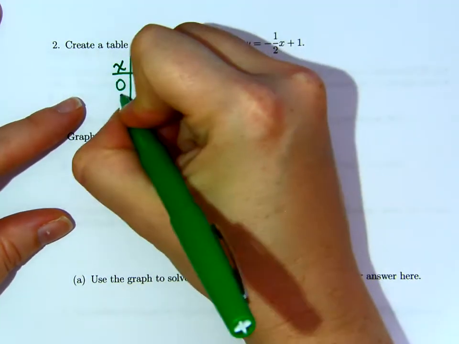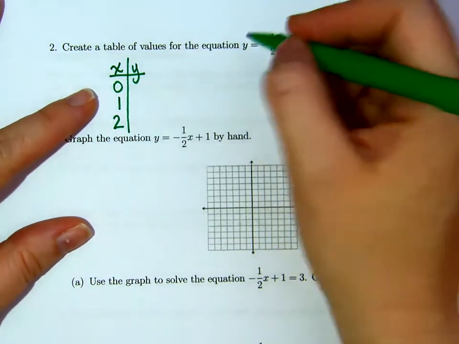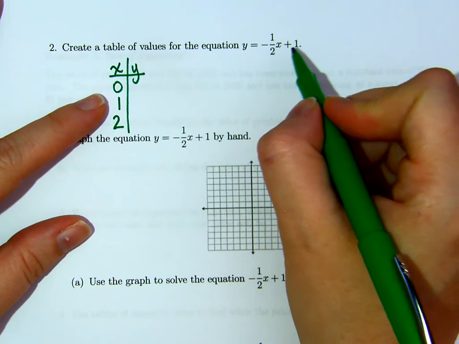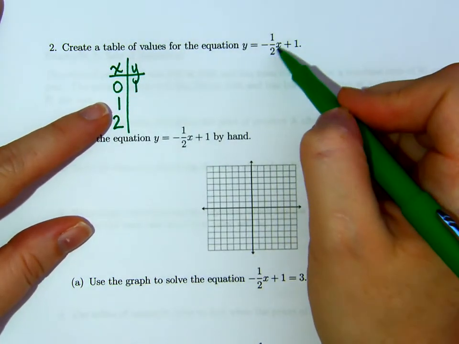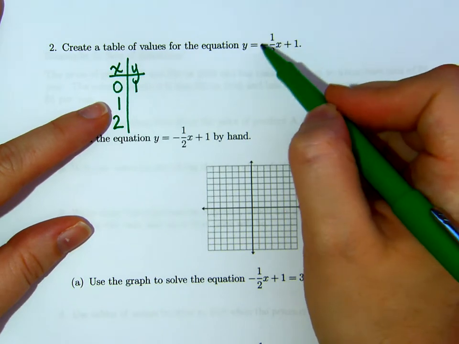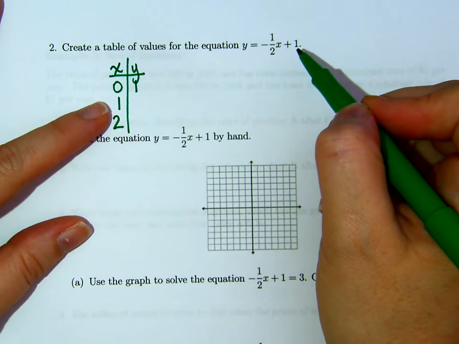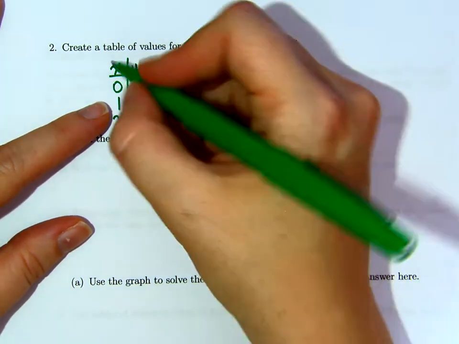So half of 0 is 0. That plus 1 is 1. A half of 1 is a half. Take its opposite, so it'll be a negative a half, plus 1. Well, 1 take away a half is a half.